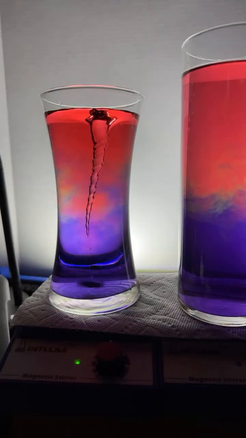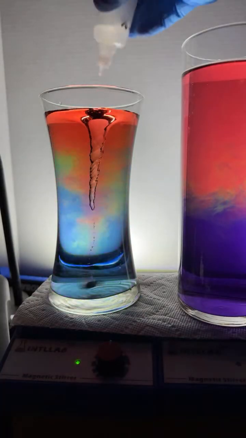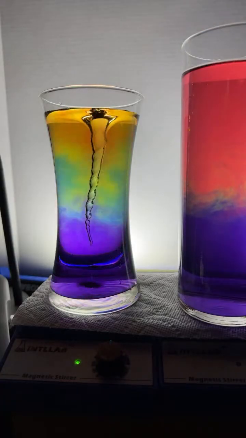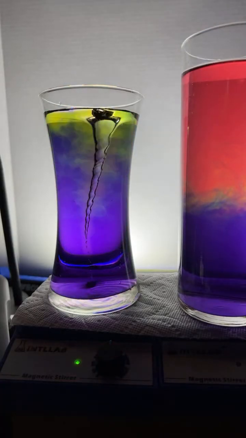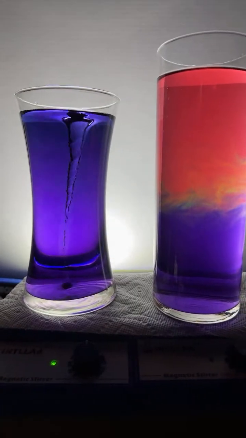Oh, look at that. Little rainbow action. Little rainbow action. Come on, baby. Look at that rainbow. There you go, Megan. It's purple. Thank you there, Amy.